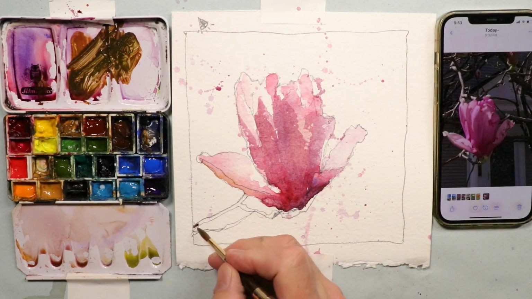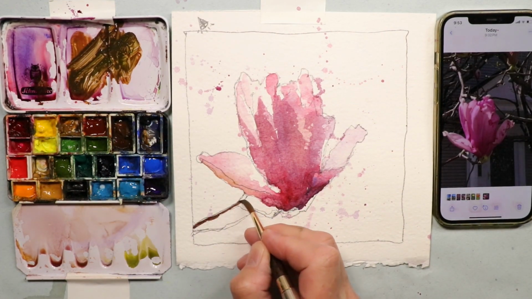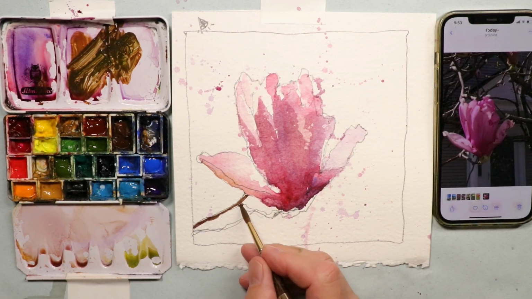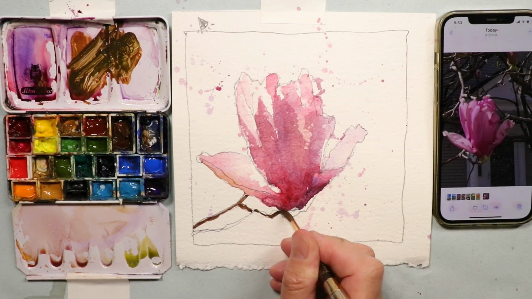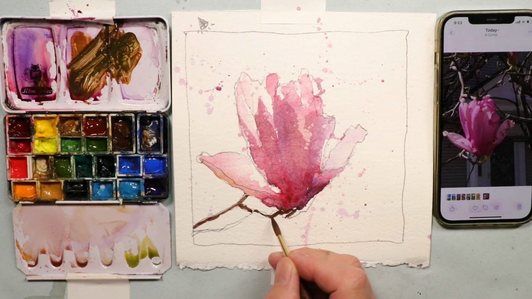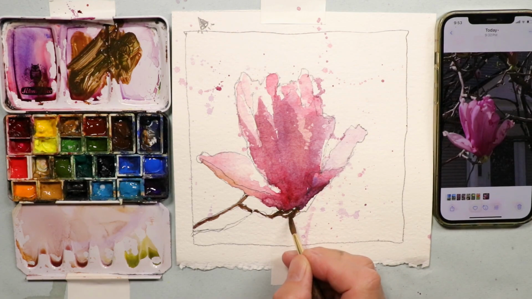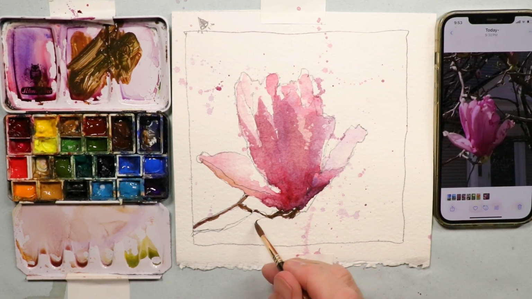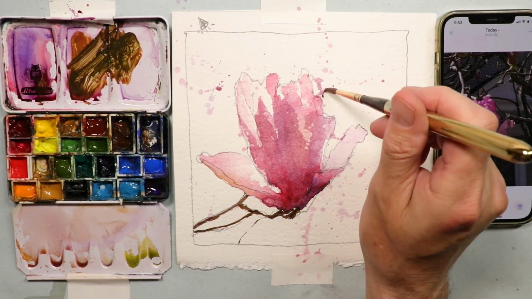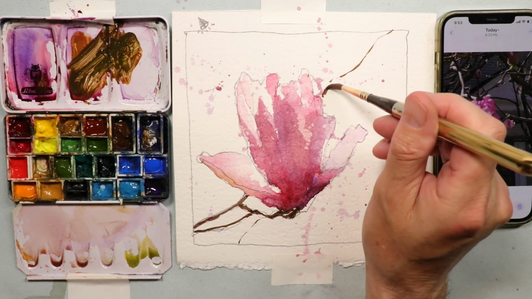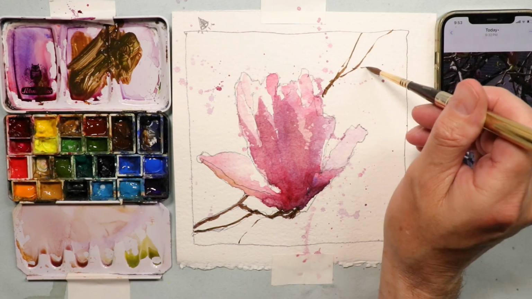And we'll just create these stems under here. And maybe we'll just do a few more like this. So I'm just going to do a couple like that.